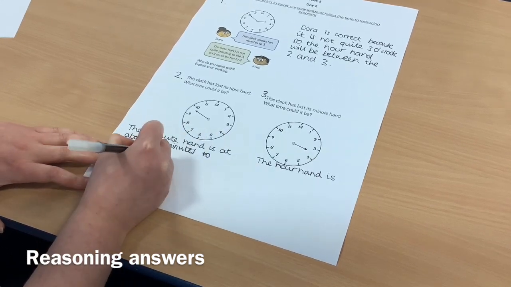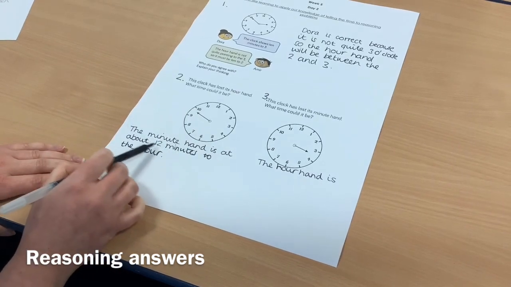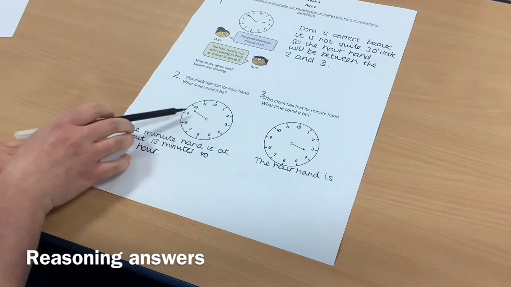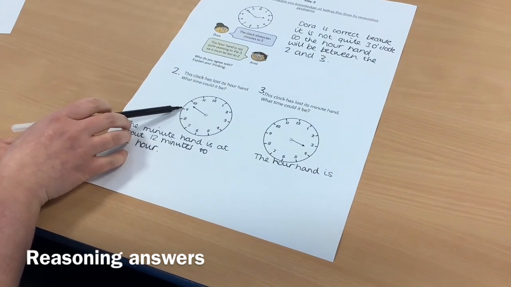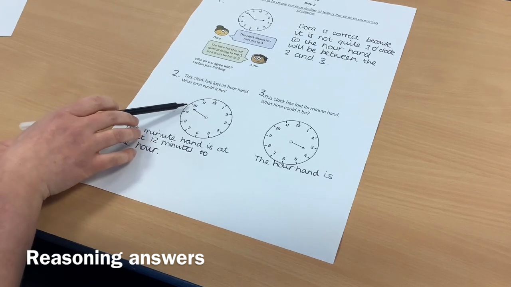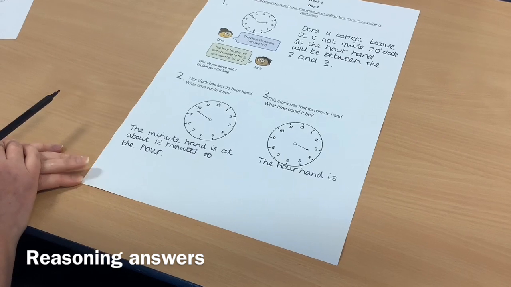You may not have got quite 12 minutes, but as long as you got near 12 minutes, because it is between the 9 and the 10, the 9 being 15 minutes to, and the 10 being 10 to, and it is quite near the 10, so you might have got 11 or 12 minutes to the hour.